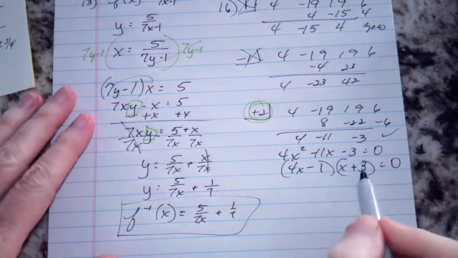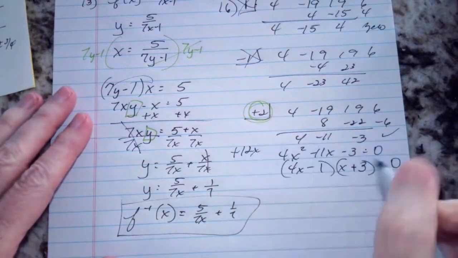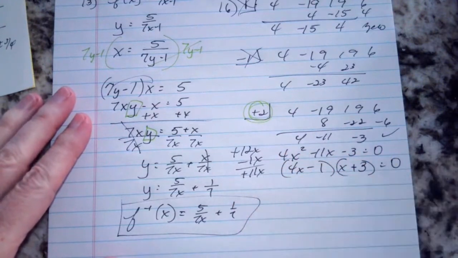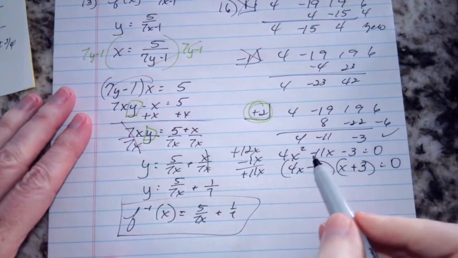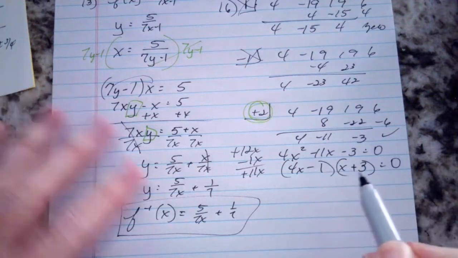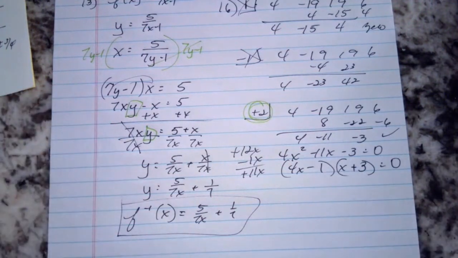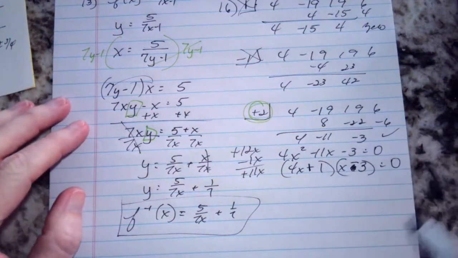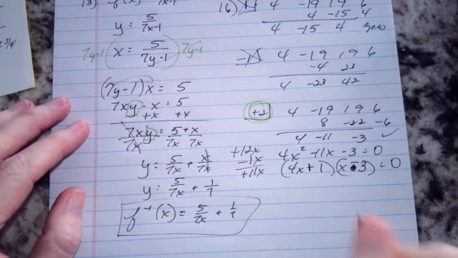That's very close to 1 and 1. So let's see what we've got here. We have a positive 12x on the outside. We have a negative 1x there. That gives us a positive 11x. We wanted a negative 11x. So the numbers are right. Leave the numbers alone when the numbers work. If the sign is wrong, just change the sign. That becomes a plus. That becomes a minus.